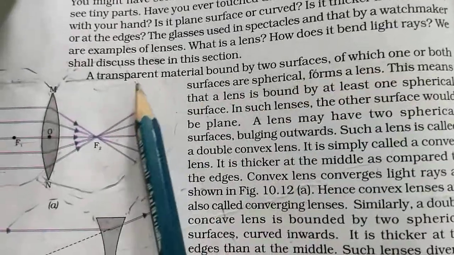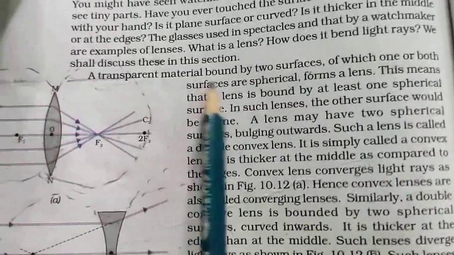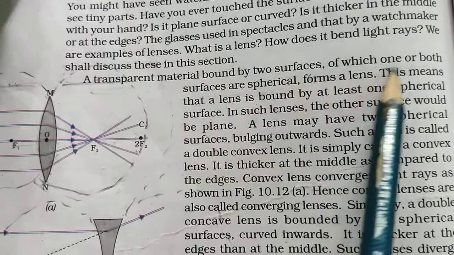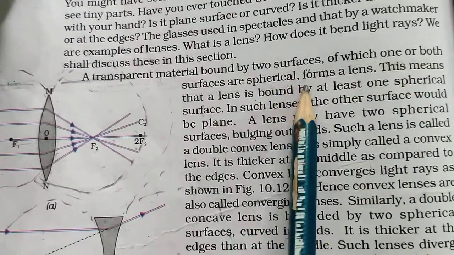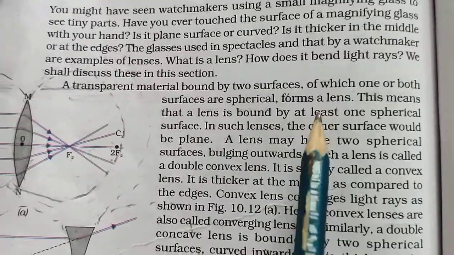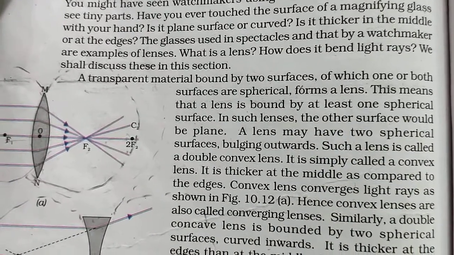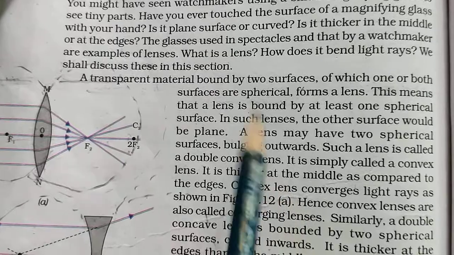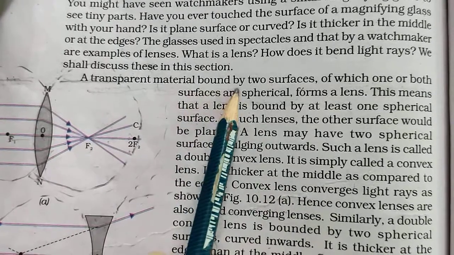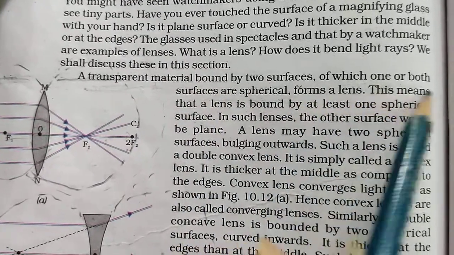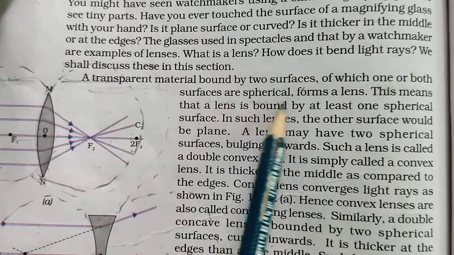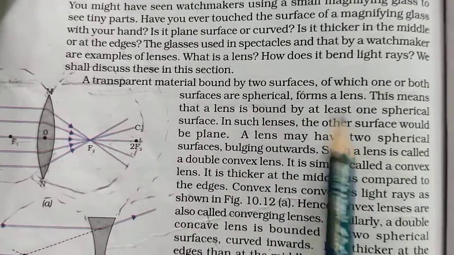Now read the next passage. A transparent material bound by two surfaces of which one or both surfaces are spherical forms a lens. So how is a lens formed? You should write the question first: how is a lens formed? The answer will be: a transparent material bound by two surfaces of which one or both surfaces are spherical forms a lens.